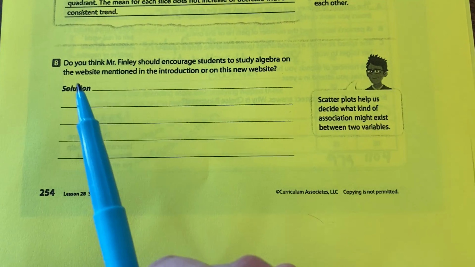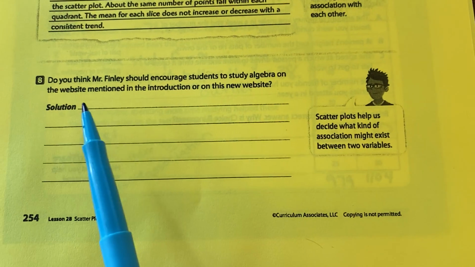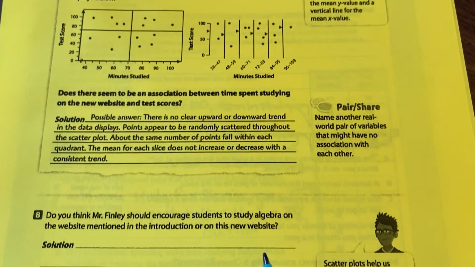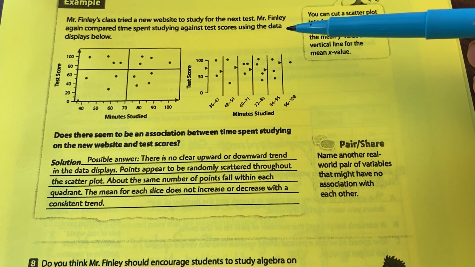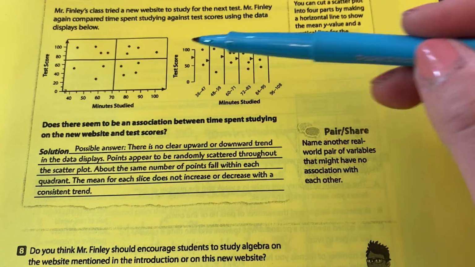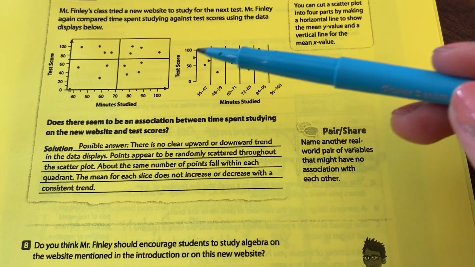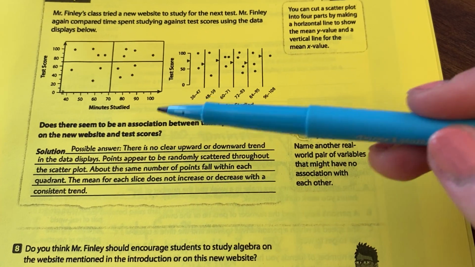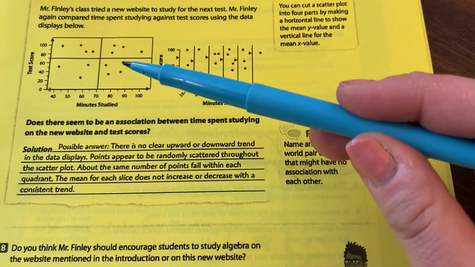Let's start right here. Do you think that Mr. Finley should encourage students to study algebra on the website mentioned in the introduction or on this new website? So Mr. Finley tries a new website for studying, and this is his correlation. These points are all over the place. There's no downhill, there's no uphill, there's no association right here. That means that it doesn't matter if you study on this website, it's not going to help your test score.